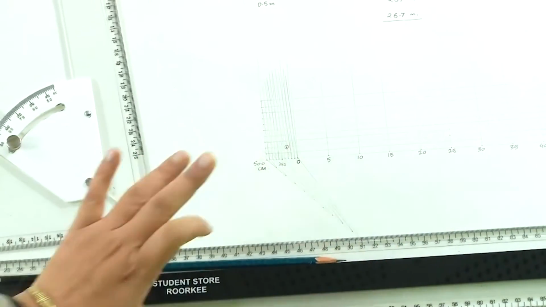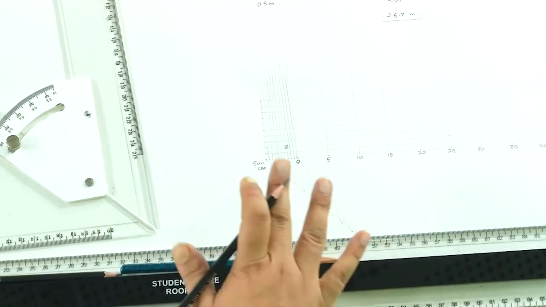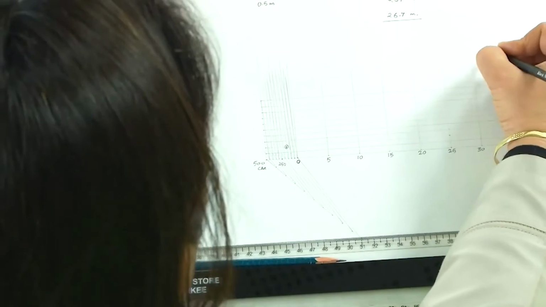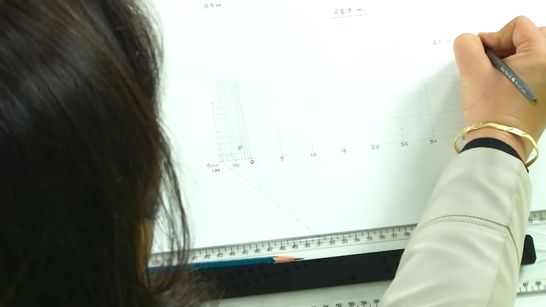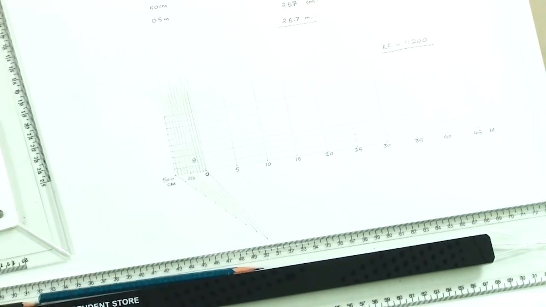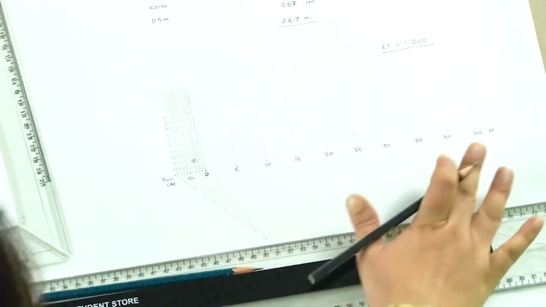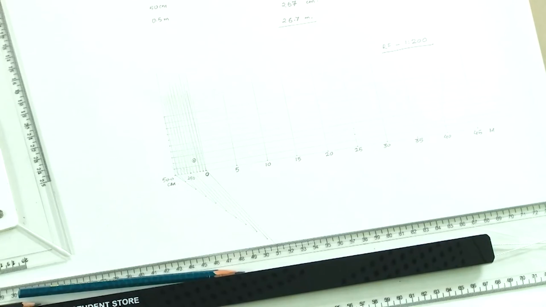This is how we are going to measure any given distance, but it depends upon how we draw this scale. This is for an RF of 1:200, and this scale is capable of measuring up to 50 meters. So, this is how we draw a diagonal scale for any given RF and measure a given distance. I hope you are able to understand the concept of scales and how we draw these scales on sheet and why we draw them.